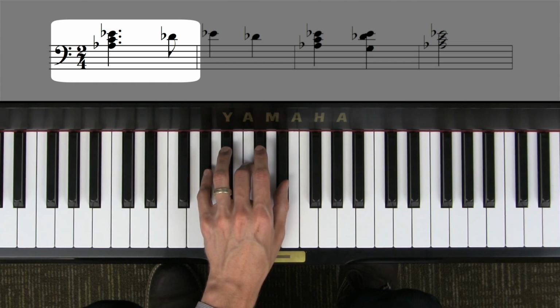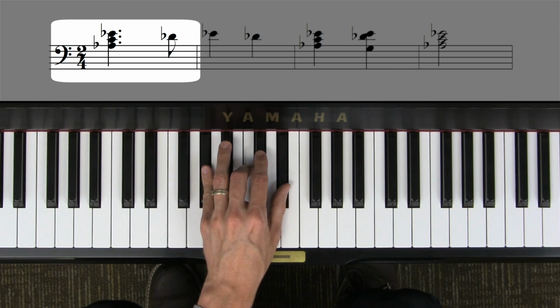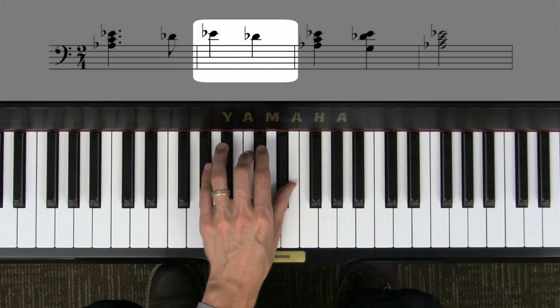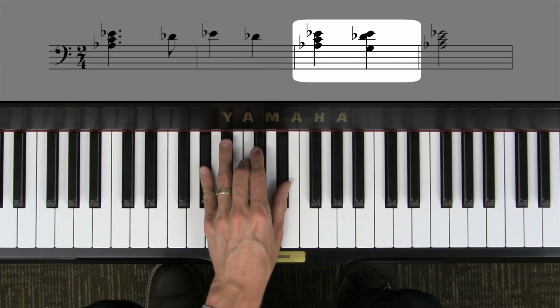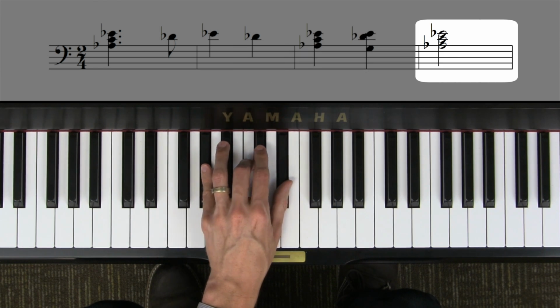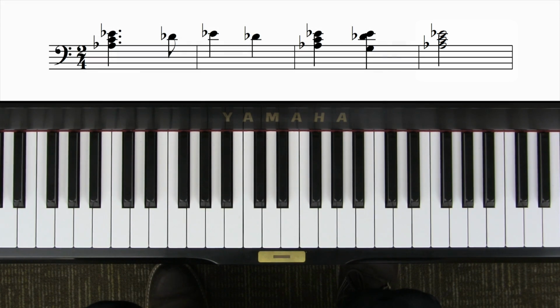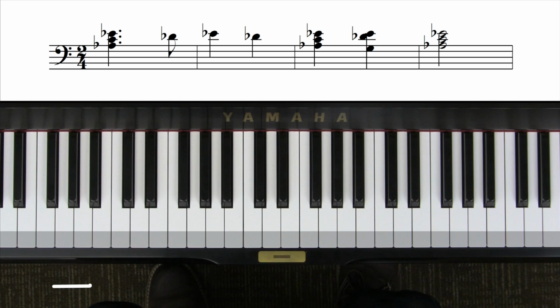Try and count the beat with me. Ready, go. 1 and 2 and 1 and 2 and 1 and 2 and 1 and 2 and. Good. Now press pause and try all of line 1 by yourself while counting the beat. Press play when you're ready to go on.